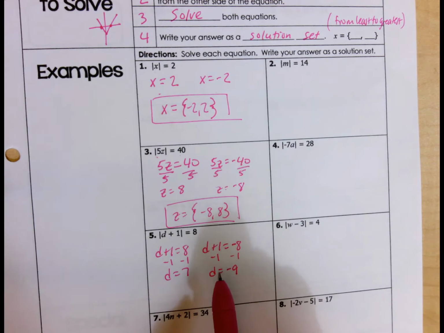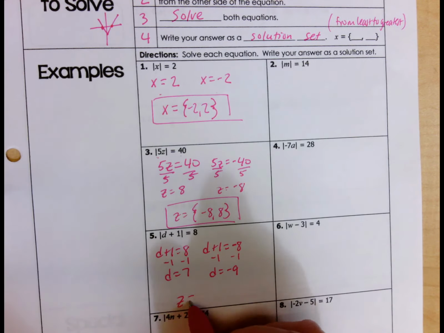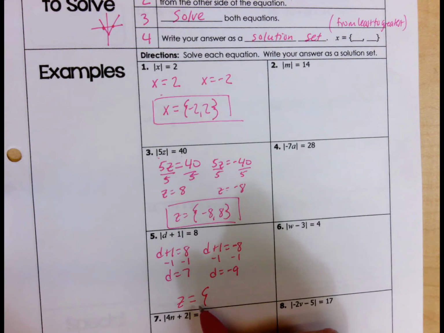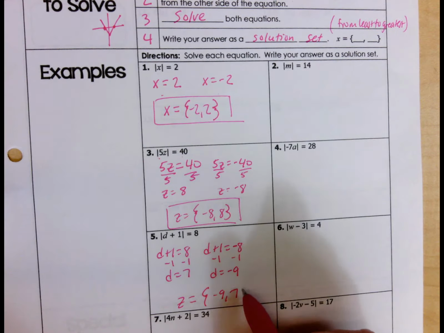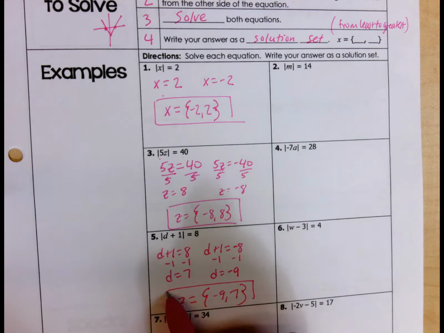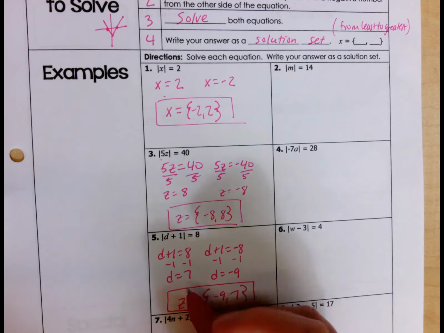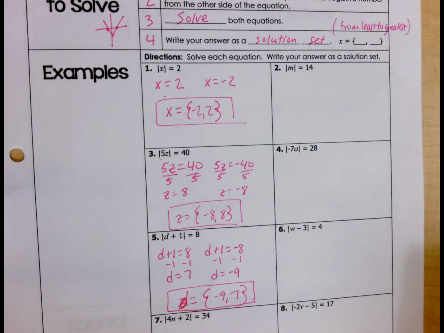Okay, so do not get caught up in that trap that it's just going to be the positive and the negative of whatever answer you come up with first. That is not the case. It depends on the solution. Okay, so look at it here. So here d is equal to negative 9 and 7. Sorry, not z, d, what we're working on this time. D is equal to negative 9 and 7.